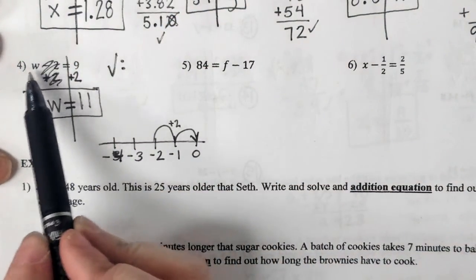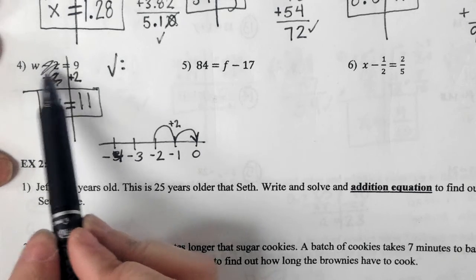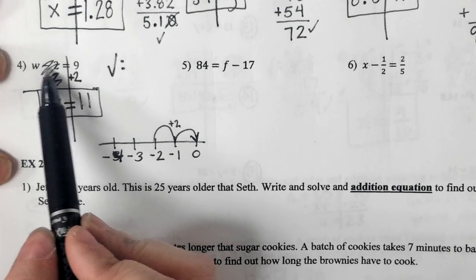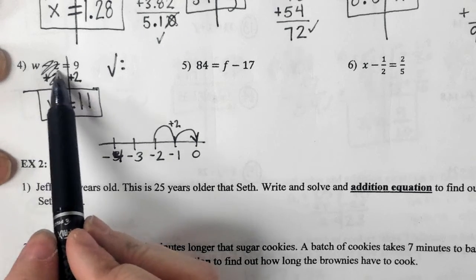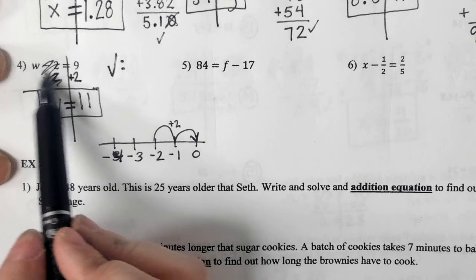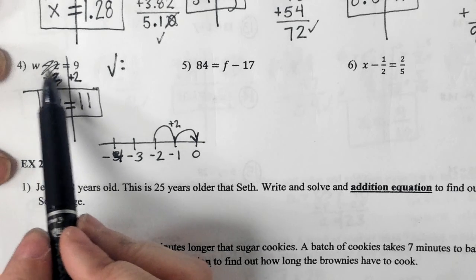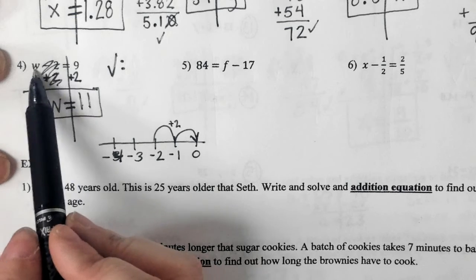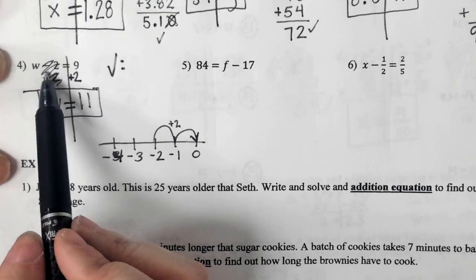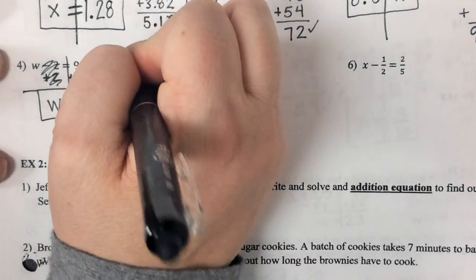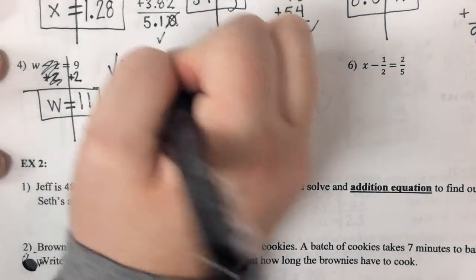Bianca, what was the problem that it gave me with my letter? So if I look on the left side, what problem did it say originally? On the left side of the equal sign. W minus 2. Because you marked it out?